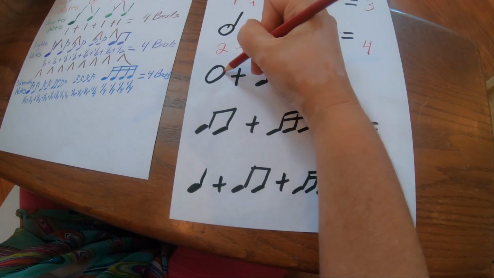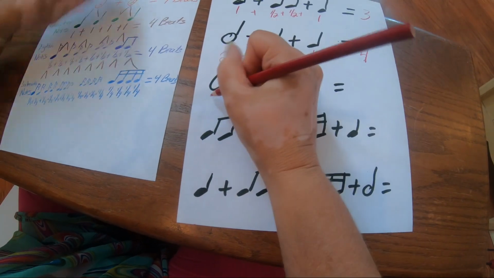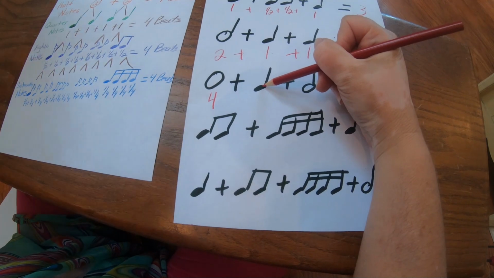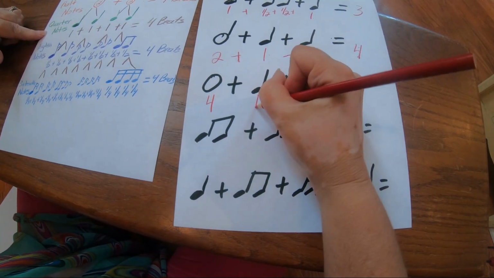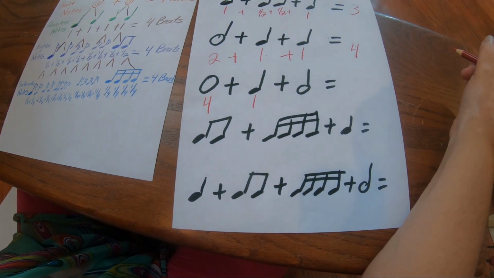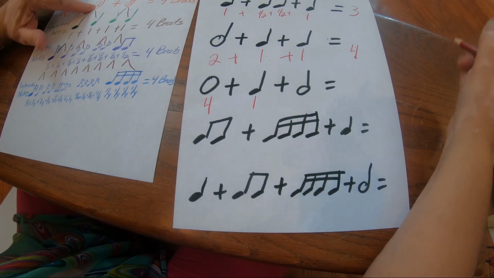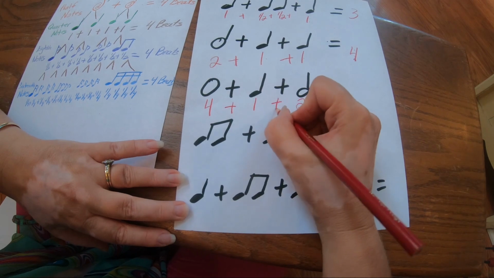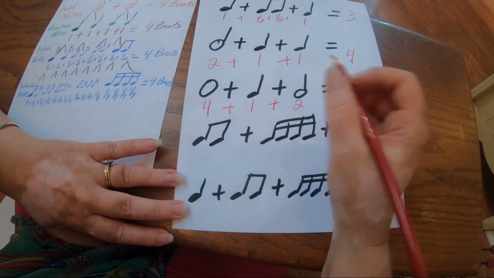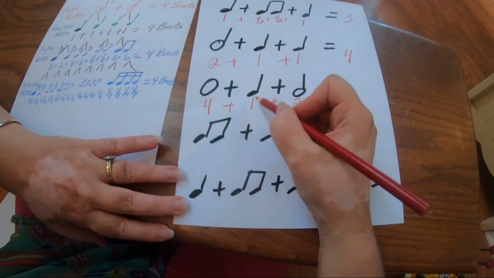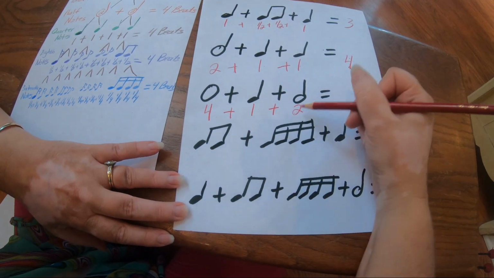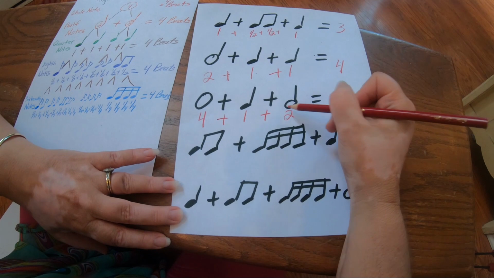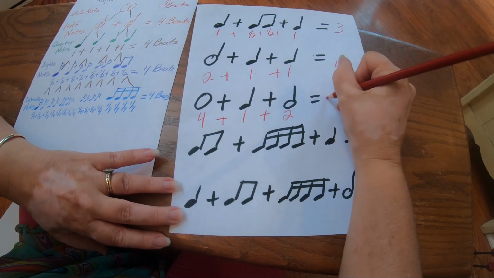I'm going to start off whole note. Oh, 4 beats. And then we have a quarter note. It's 1 beat. And we have a half note, and it gets 2 beats. I'm going to add these together. What? Do you already have the answer on me? 4 plus 1 plus 2. 4, 5, 6, 7. Did you get that?